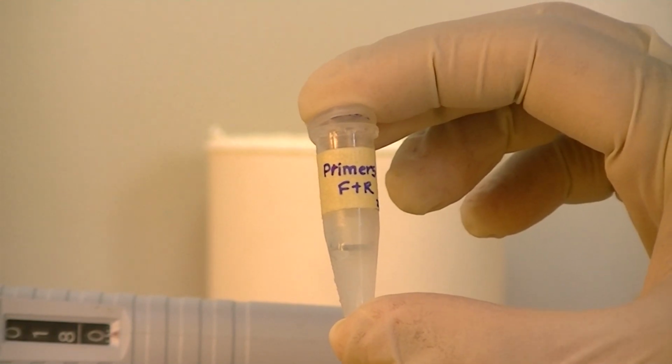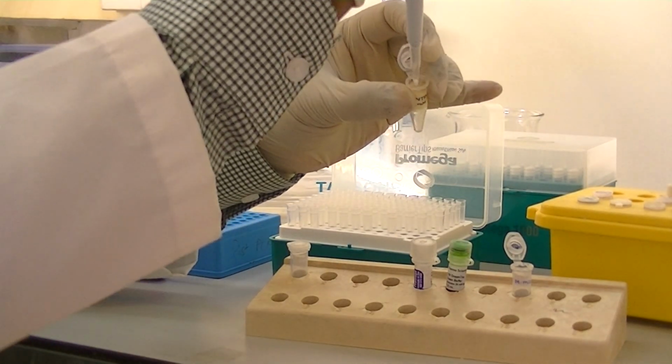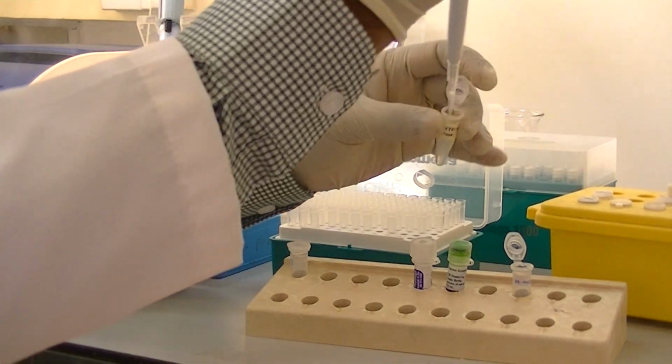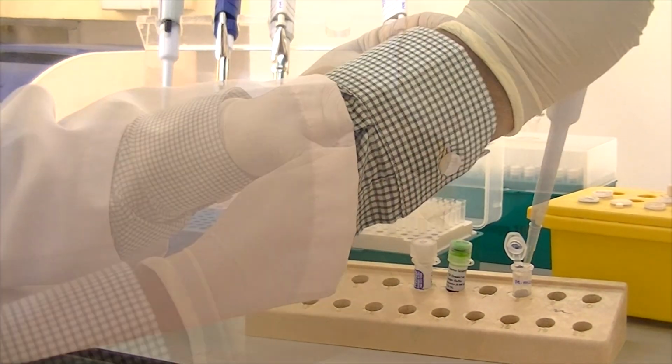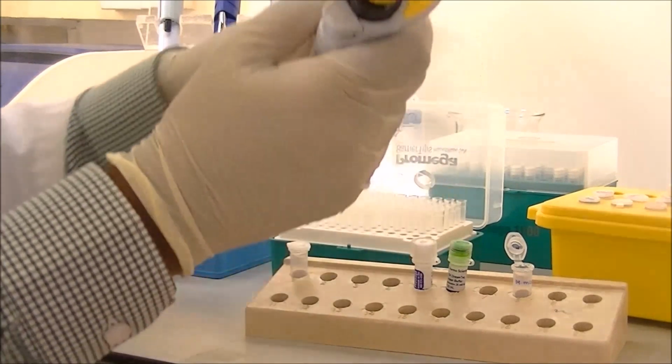Then the primer mix goes into the reaction mixture.